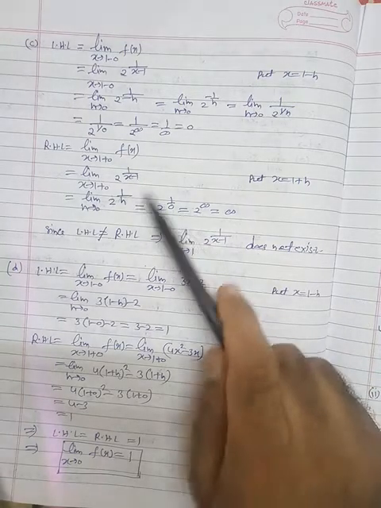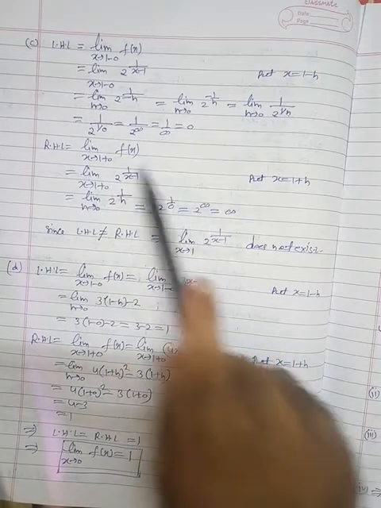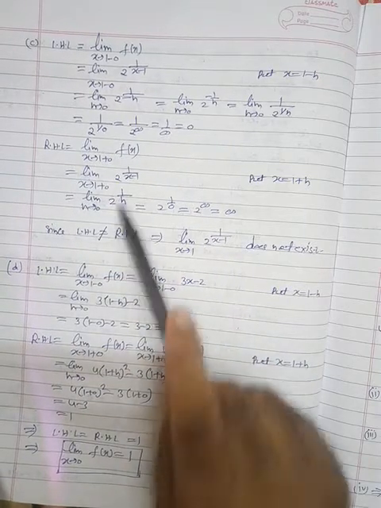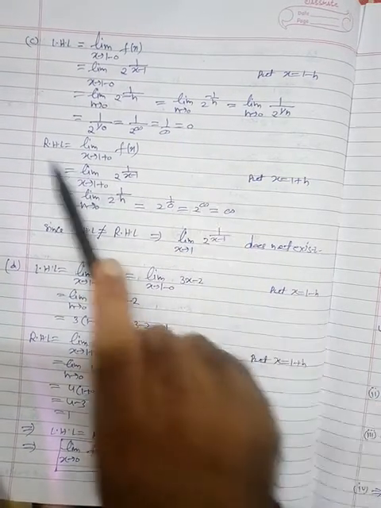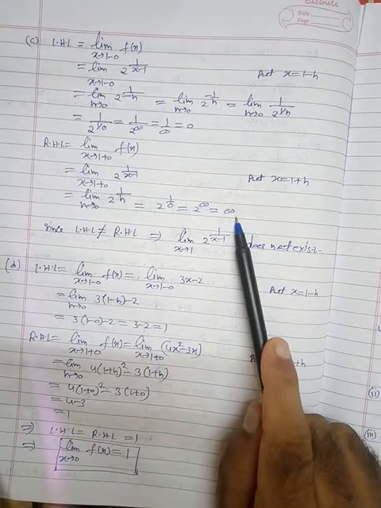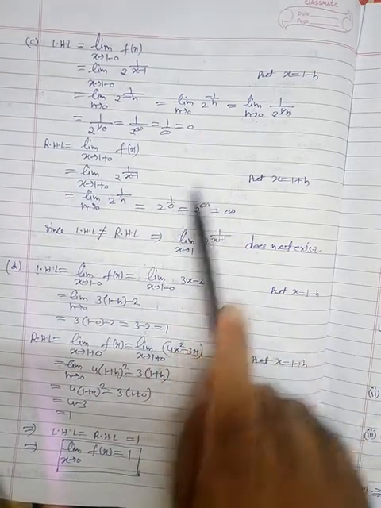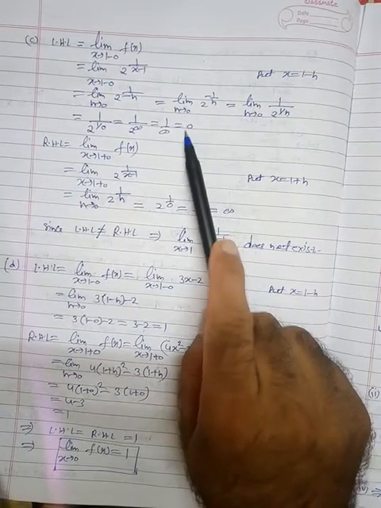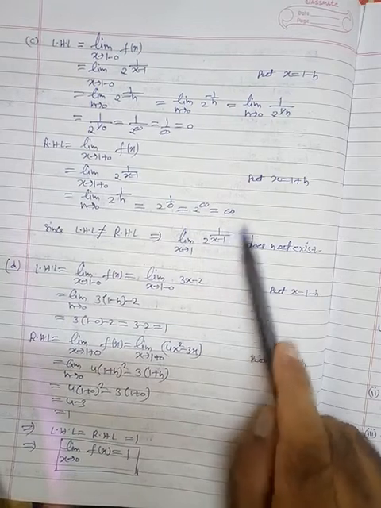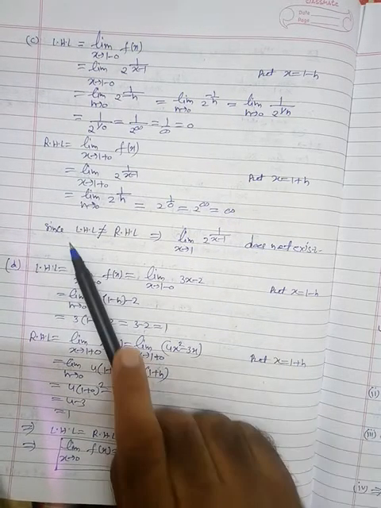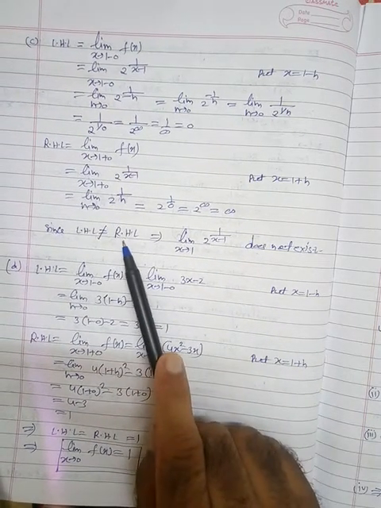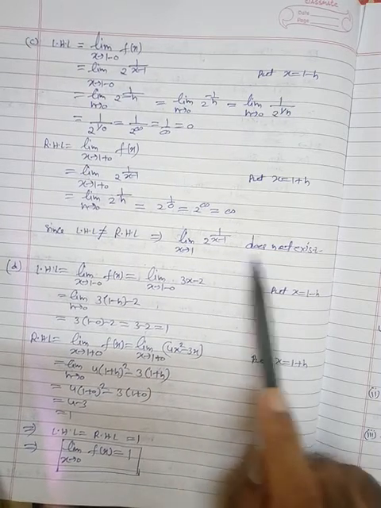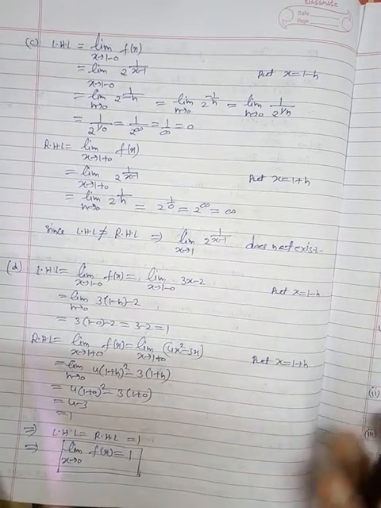So in this example, we have seen that one limit is 0, another one is infinite. So the left hand side limit exists, its value is 0, but the right hand side limit does not exist. And hence the left hand side limit is not equal to the right hand side limit, and so the limit does not exist. Fine.